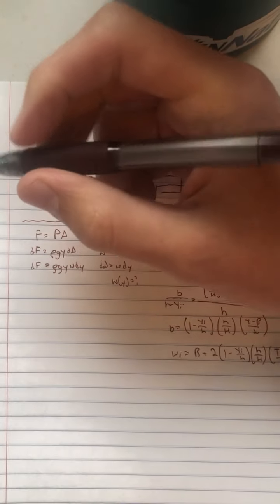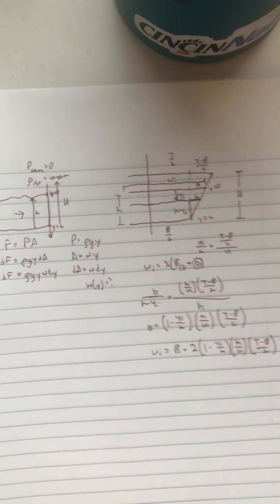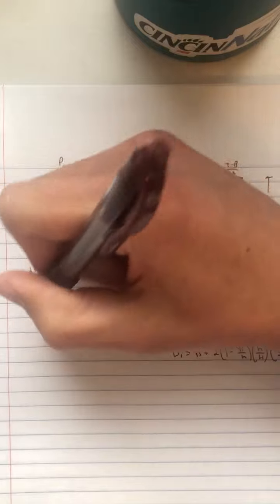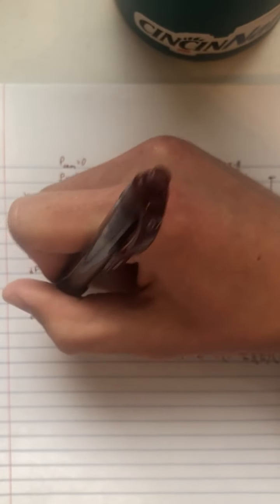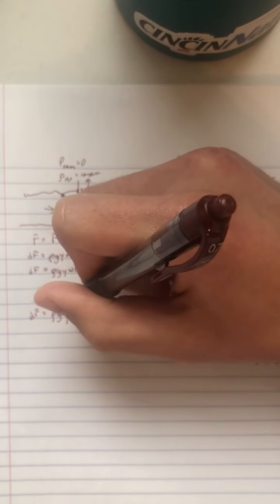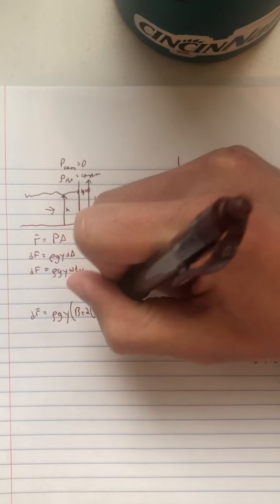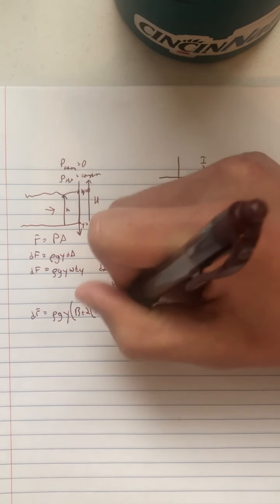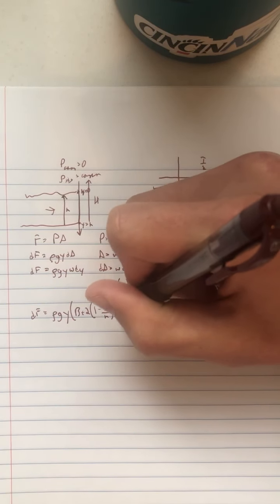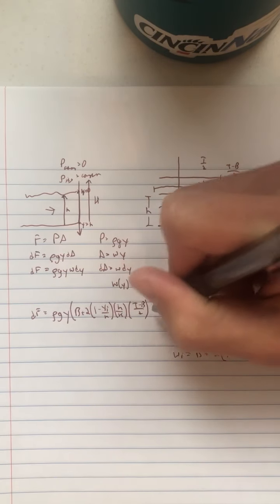Now we want to plug this into our change in force equation, and that will give us the change in force is equal to density times gravity times y times b plus 2 times 1 minus y i over little h, times little h over big H times t minus b over 2 dy.